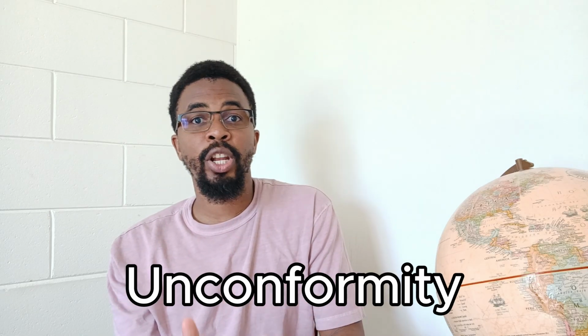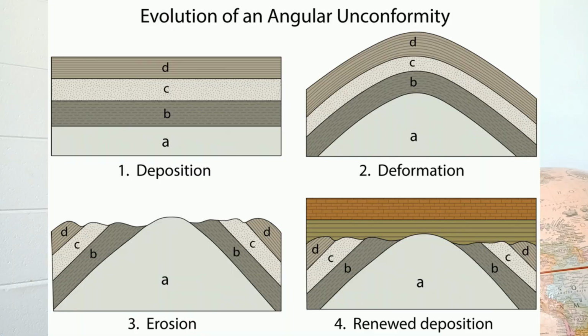Finally, unconformities are breaks in the geological record. They're missing bits of time in Earth's history. They happen when older rocks are eroded away before new layers are deposited on top. Think of it like ripping out a chapter of a book, you know? And recognizing an unconformity tells us that big events like mountain building or erosion happened before deposition started.